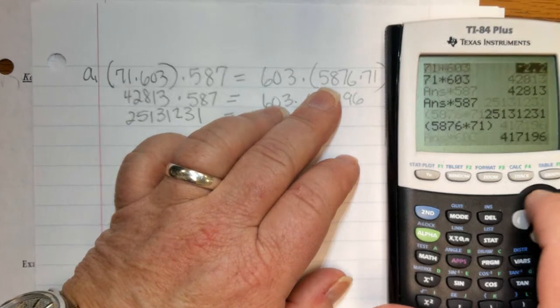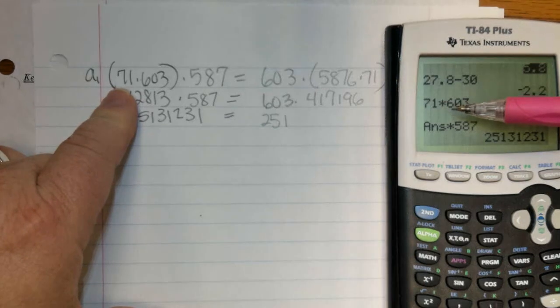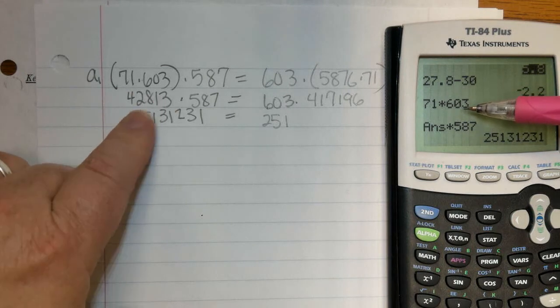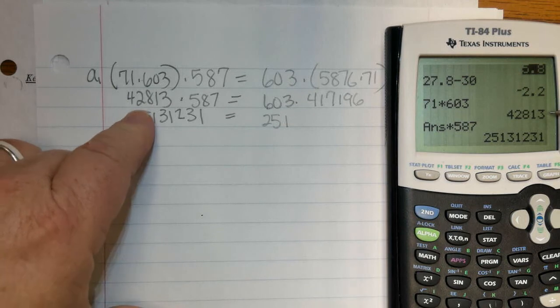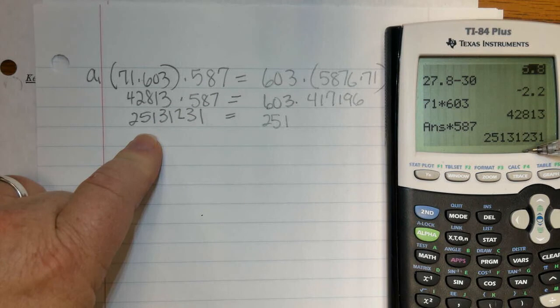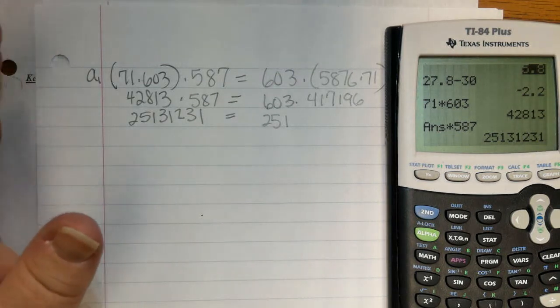The 5 and 7. Alright, so let's see. They say I've gone wrong. So 71 times what? Okay, 71 times 603 is 42,813. 42,813 times 587 is 25131231. Correct? You should be doing this along.